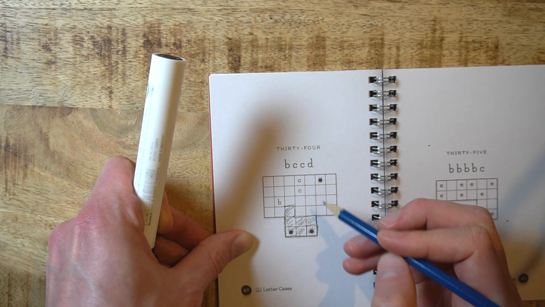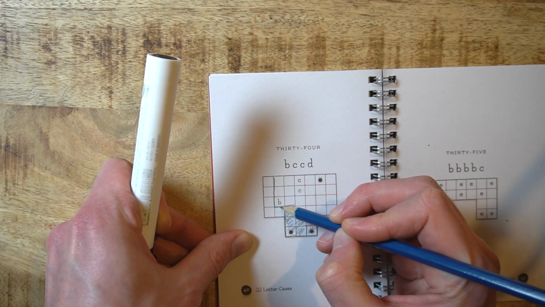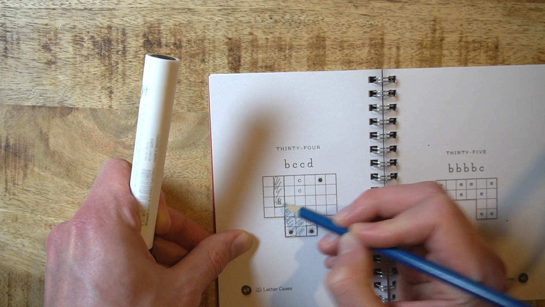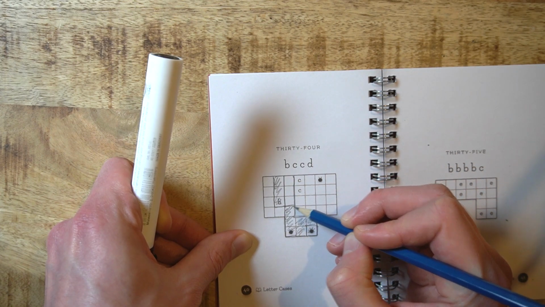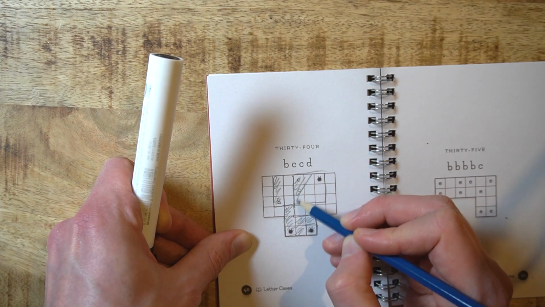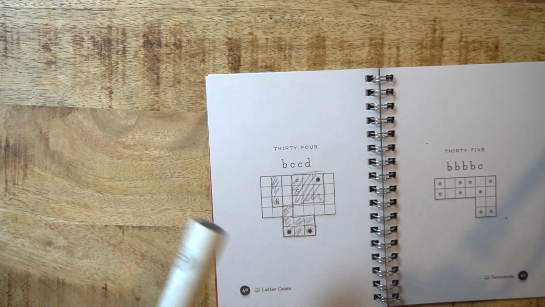That C there disambiguates the B, which I was looking for. Like, something had to go here. I knew it. And then the remaining C goes here. Okay. Whew, that was tricky. That was very tricky.